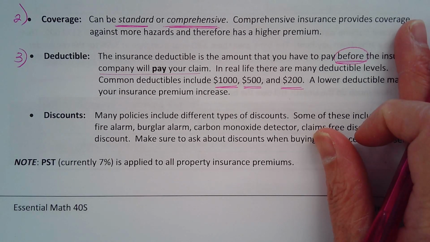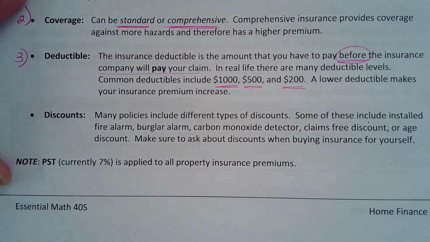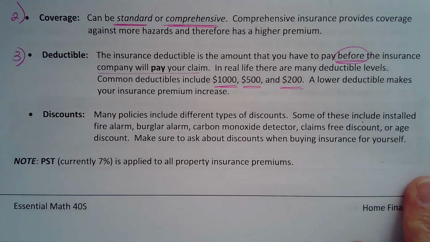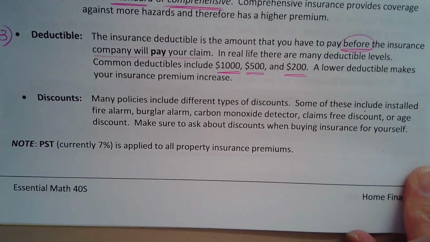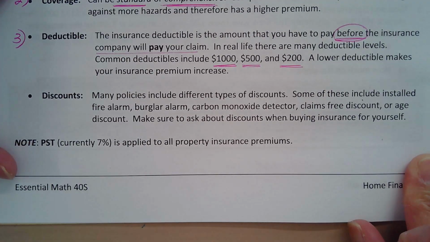Same thing with AutoPac, right? AutoPac has $500 and $200 deductibles too. With AutoPac they did that to me also. So I had to put my foot down.